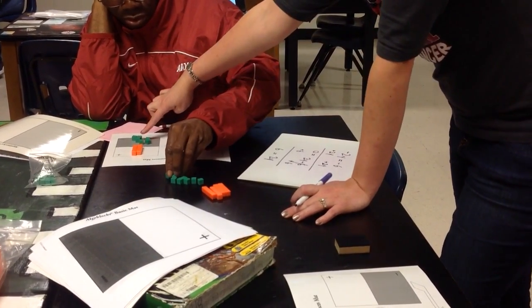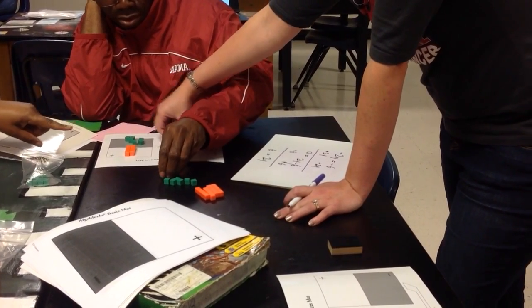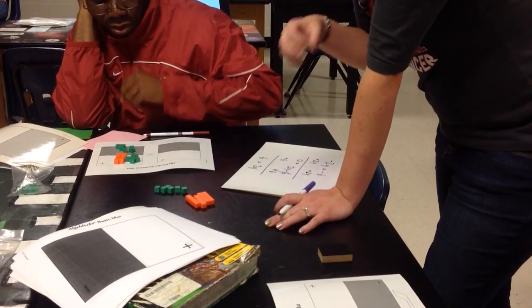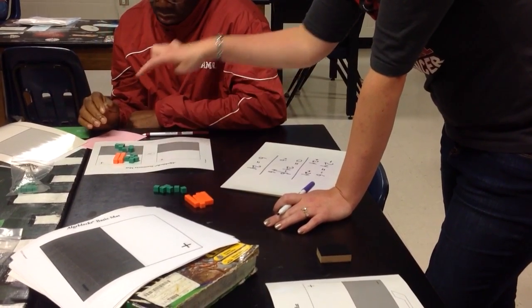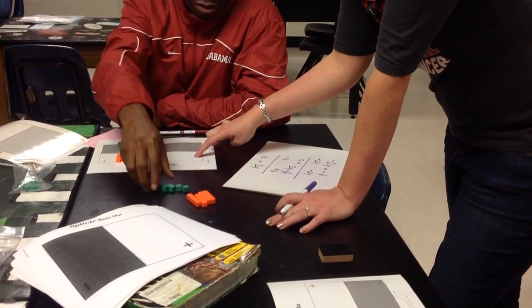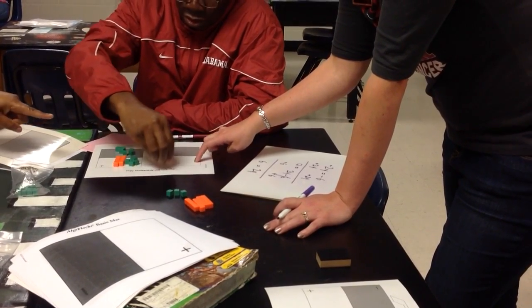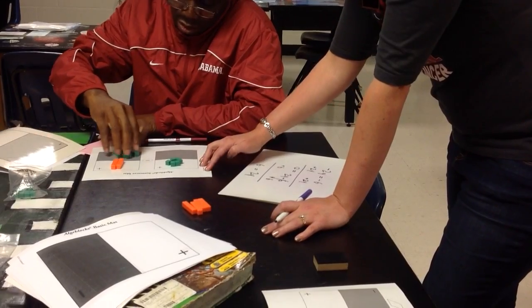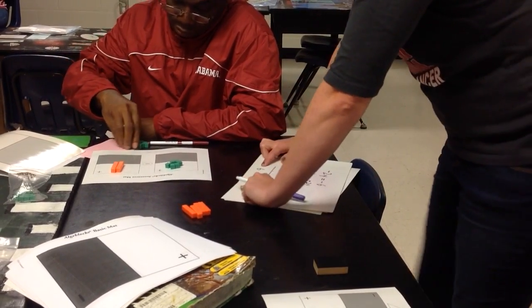We need to move them out of here, so we want to put them up top. But if I put 6 there, I've got to keep my equation balanced. I've got to put 6 in the same spot over here. So then those are your 0 pairs, and they go away. Now I'm back to here.